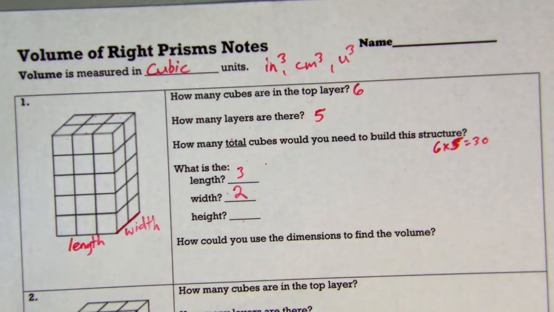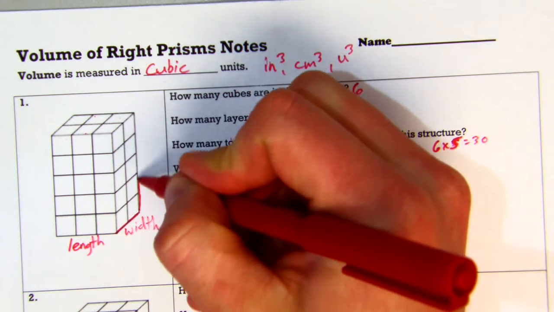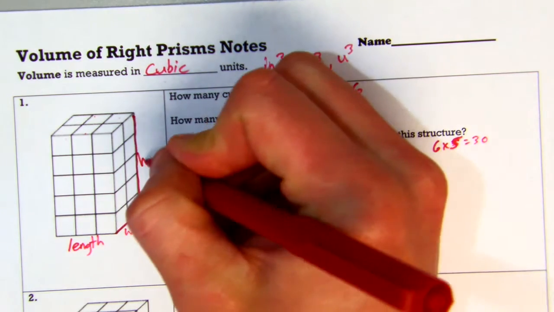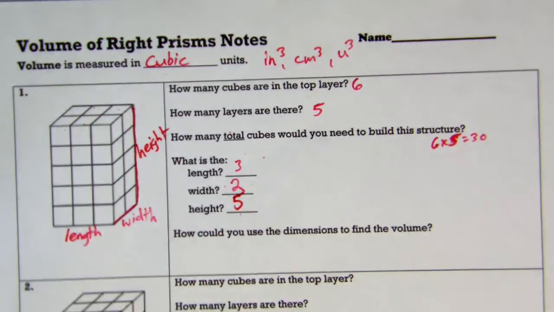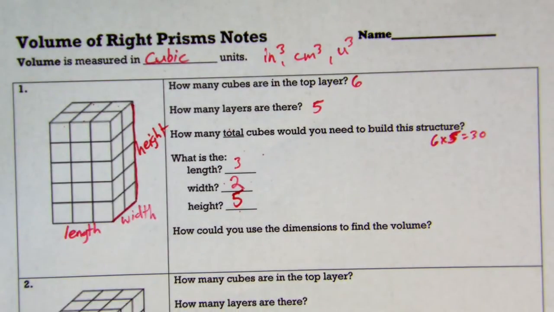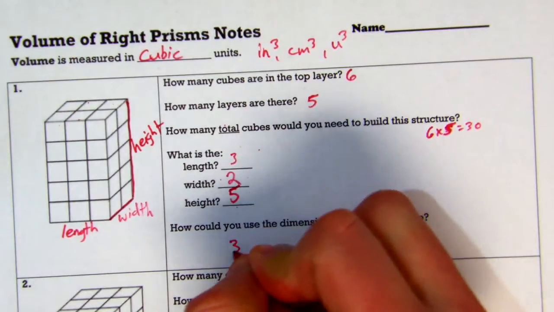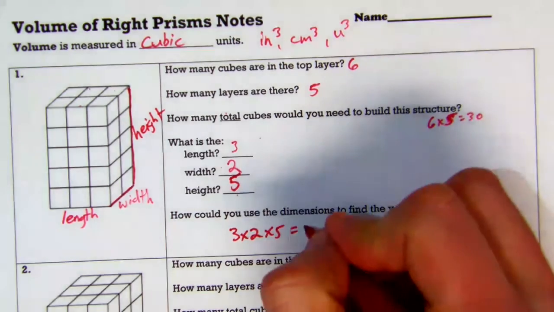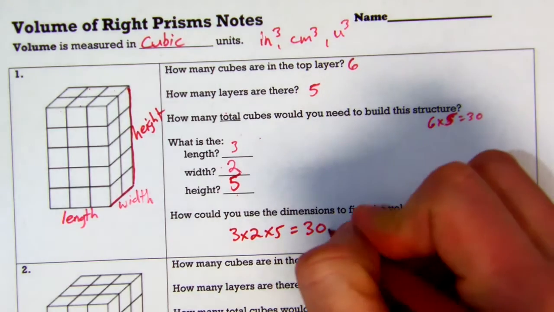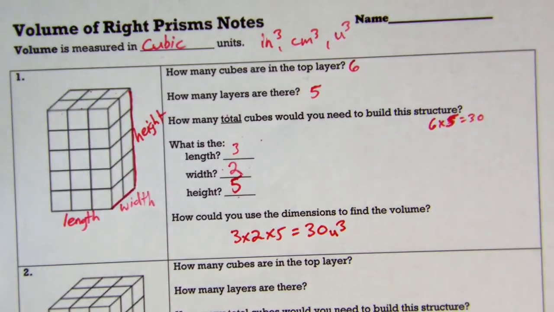And then lastly, the height is 5, right there. How can you use the dimensions to find the volume? We would use length times width times height. So 3 times 2 times 5, and we again get an answer of 30. So 30 units cubed.